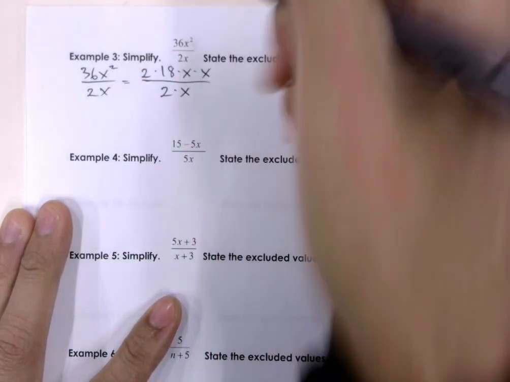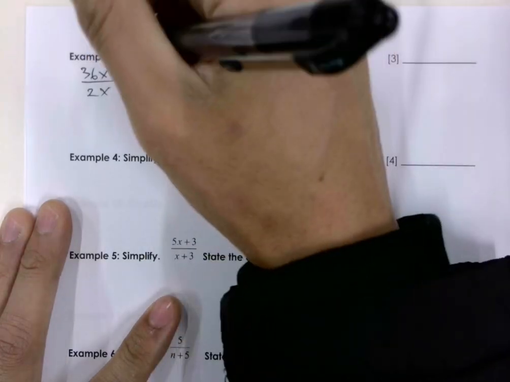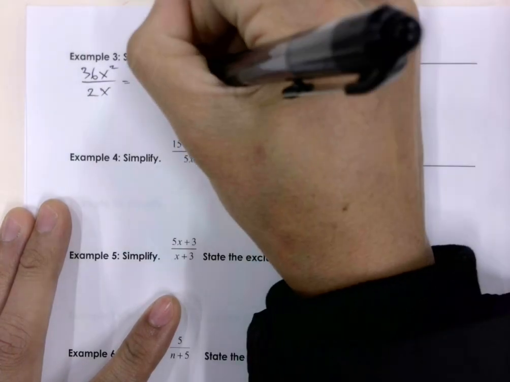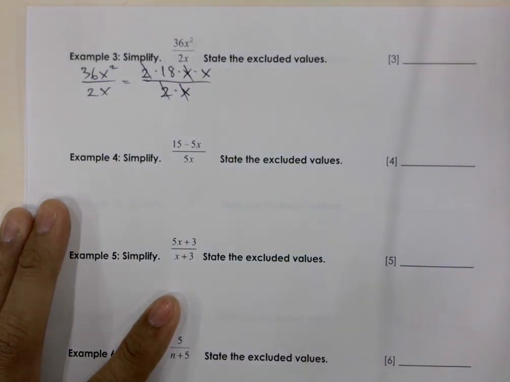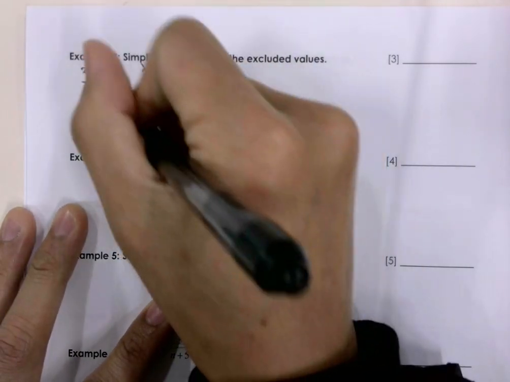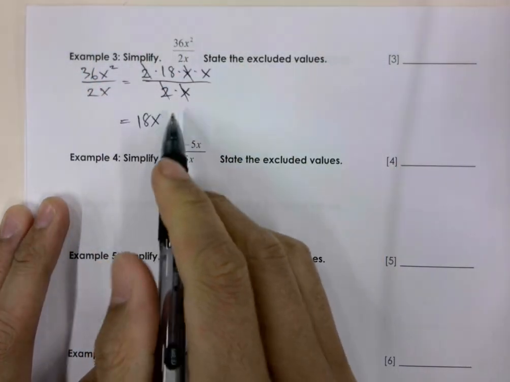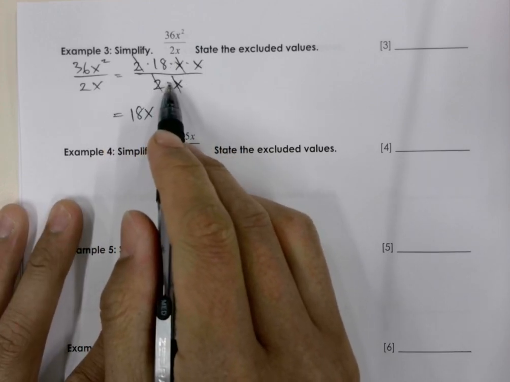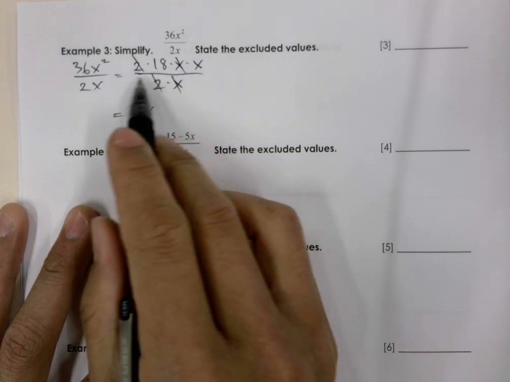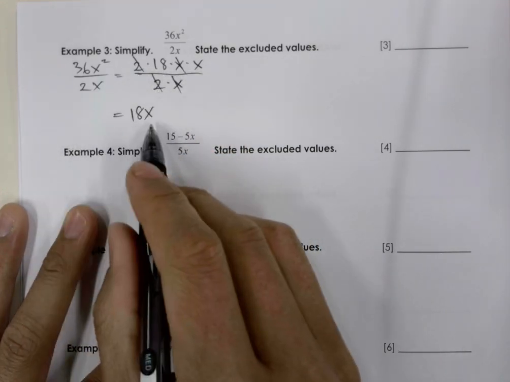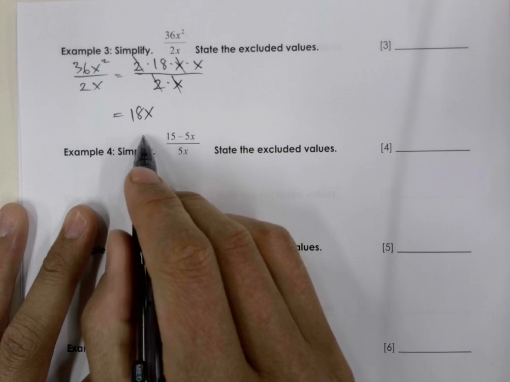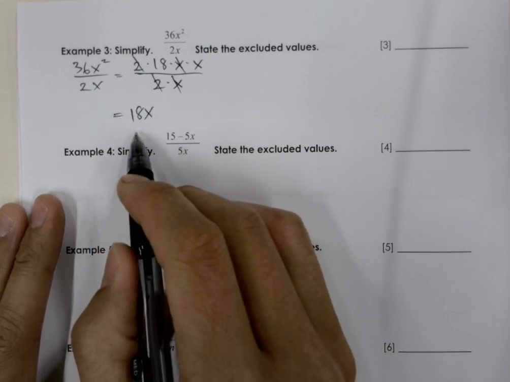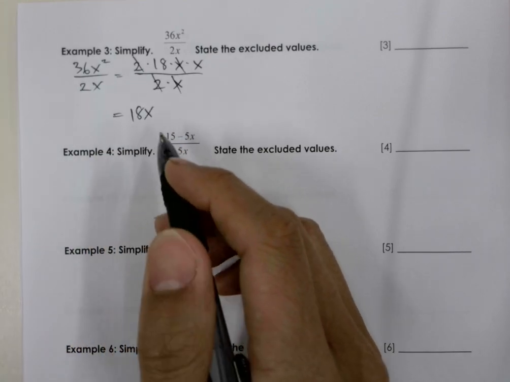So we can go ahead. We have a 2 in the numerator as a factor, so we can cancel those out. And we have an x in the numerator and denominator, so we can cancel one of those out. So our simplified form is going to be 18x. And some of you might be thinking, okay, well, it's 18x over 0. But that's not true. It's 18x over 1. And any number over 1 is the same as just that number. So I'm going to ignore the divided by 1 and just leave it as 18x.